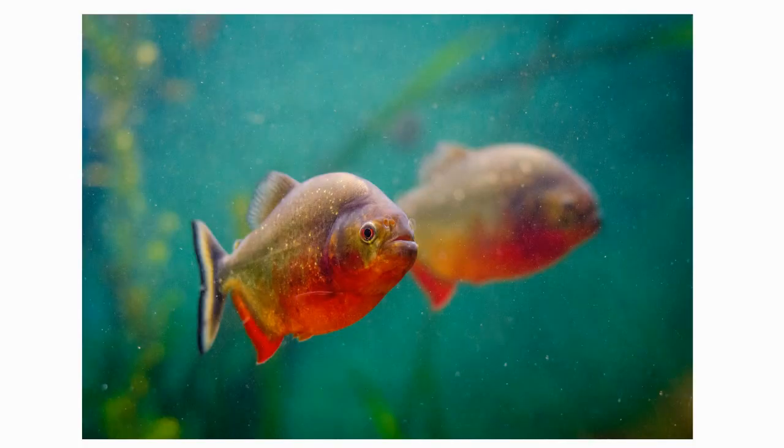Now, if you see, a fish has fins which help it to move forward in water. And also, a gill is situated behind the eye of a fish which helps it to breathe in water.